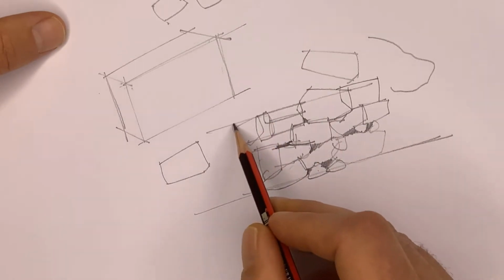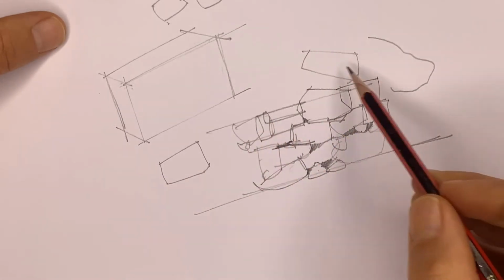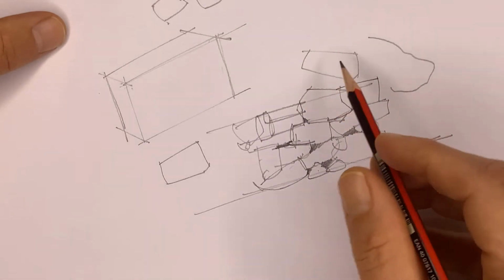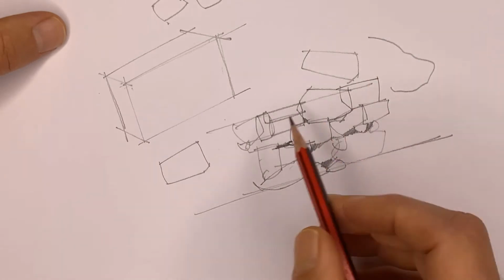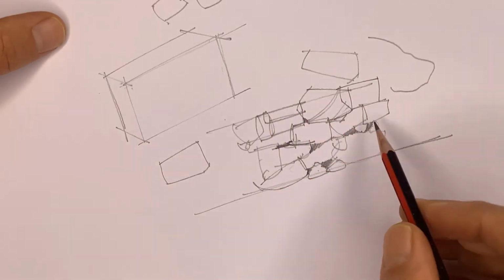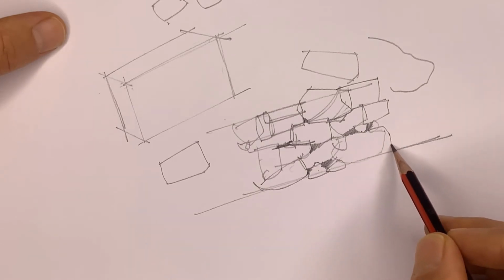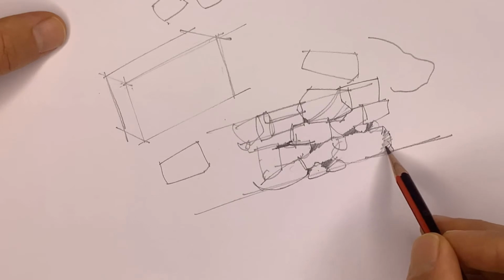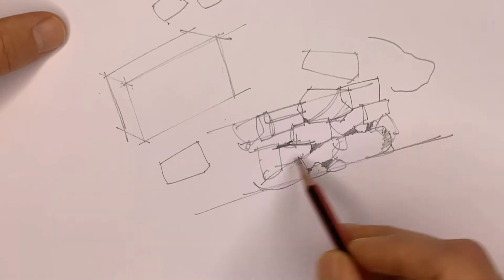You're just going over these edges. Please note the thin, crisp lines as opposed to thick, hairy lines that you don't want. And even on individual stones here and there, you can make a bit of texture. Let's say you can see part of that stone there, but not too much.